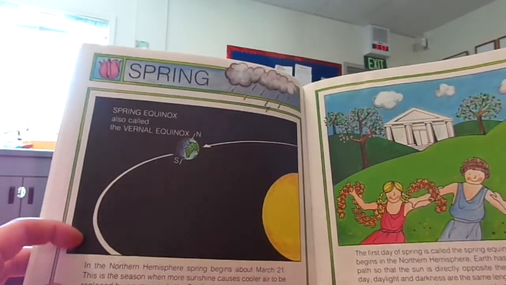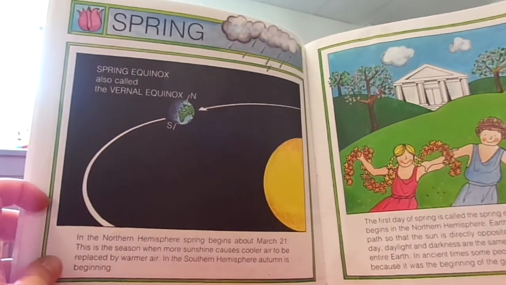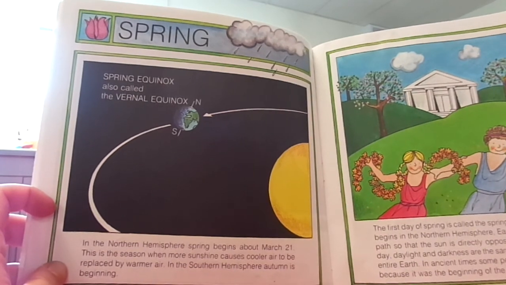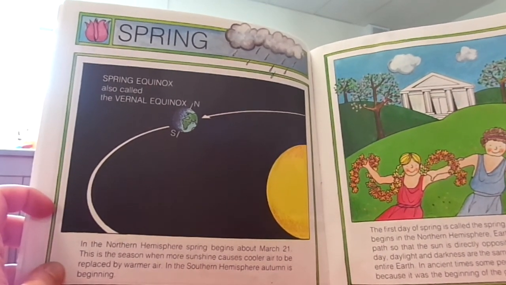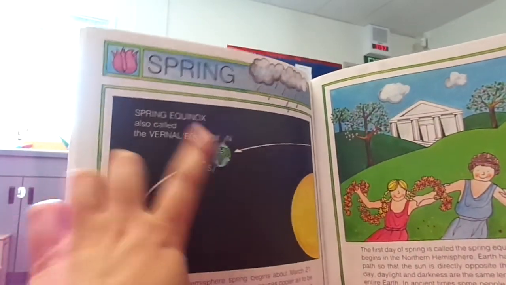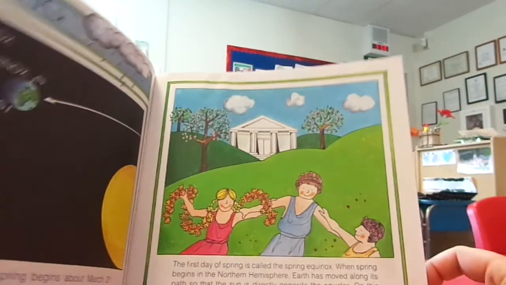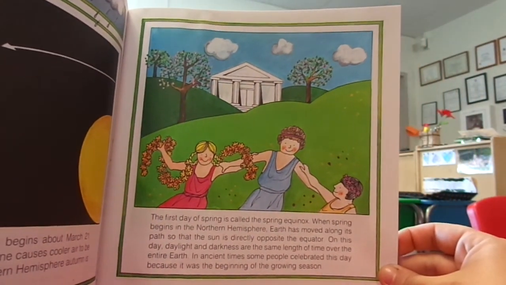So spring begins about March 21st. And this is the season where more sunshine causes cooler air to be replaced by warmer air. And when it's spring here in the northern hemisphere, down at the bottom of the earth in the southern hemisphere, autumn is beginning, fall is beginning. The first day of spring is called the spring equinox.